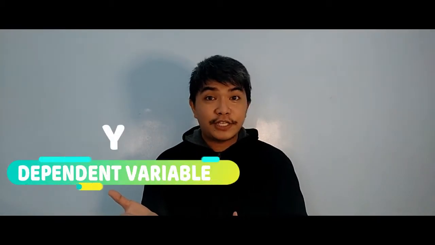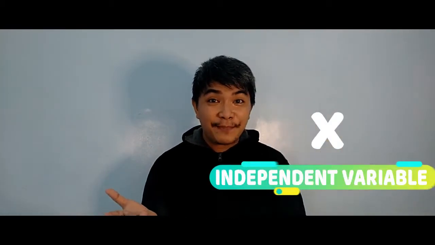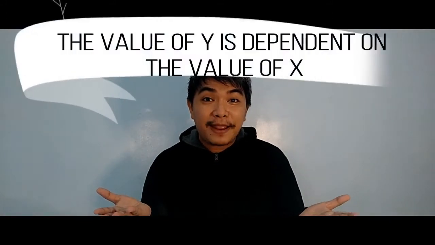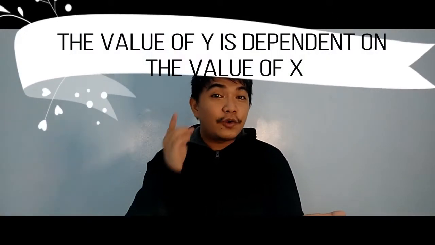If you can still remember, in functions, meron tayong tinatawag na dependent variable which is represented by y and the independent variable which is represented by x. Ang value ng y ay nakadepende sa magiging value ng x. So, nakadepende talaga ang value mo nung kayo pa ni x. Para mas madali niyo maintindihan, here are the examples.